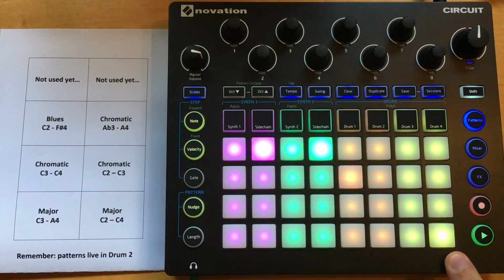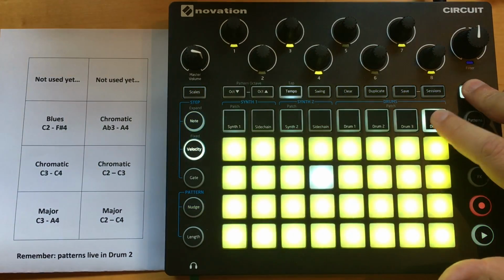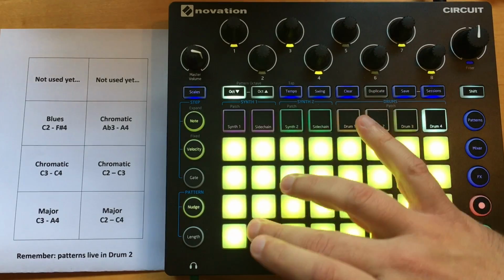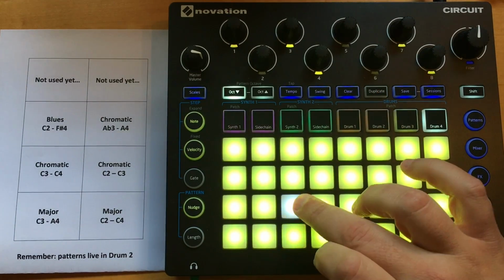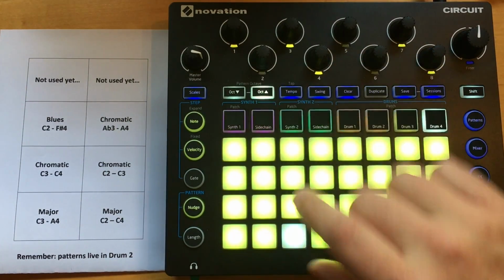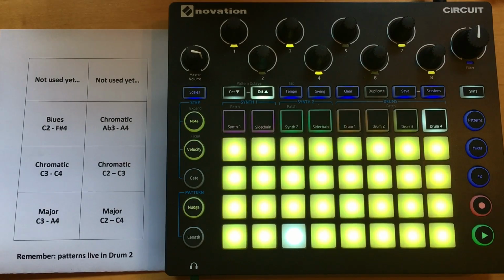Final note or tip, you can copy these scales to any of the drums. Here I copied it to drum 4, pattern 8, and I'll just go ahead and pick a little bass, slap bass here, and play around with that.